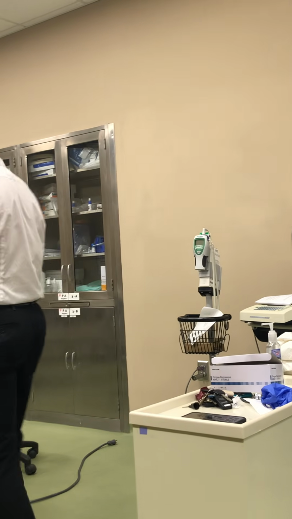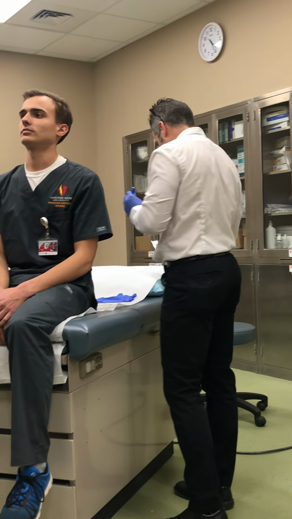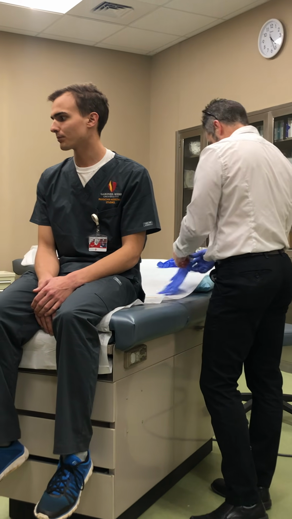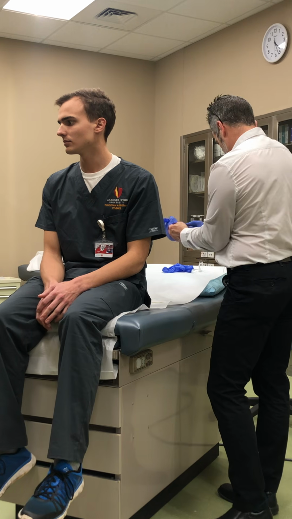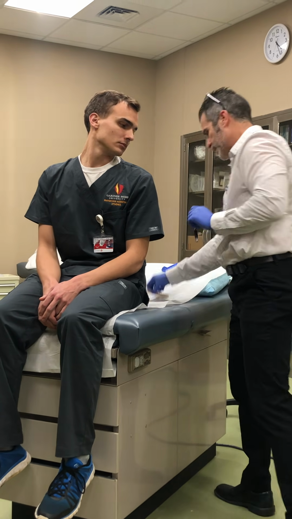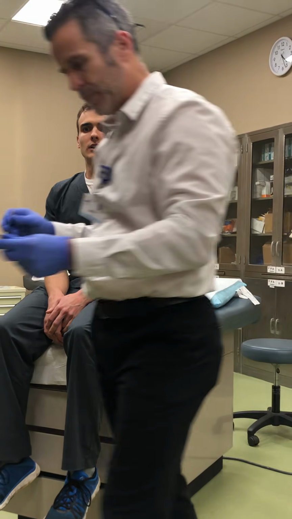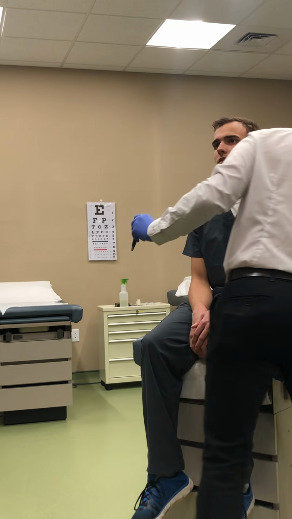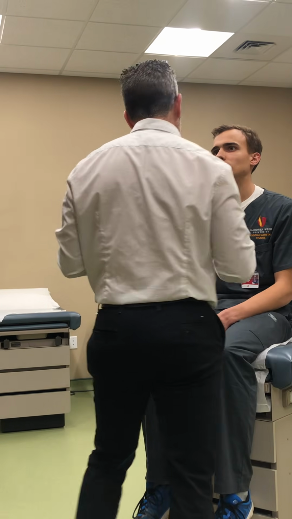Okay, this is going to be clean. This is going to be my dirty hand. Clean hand, dirty hand, okay? So first of all, we don't need this to start out with, so we can lay it on the bed, it should be clean. And so we're going to inspect.